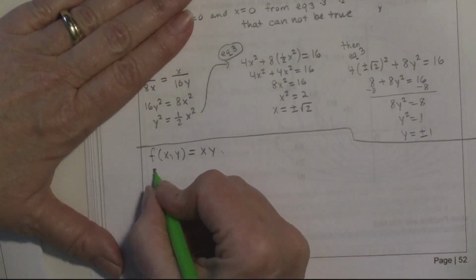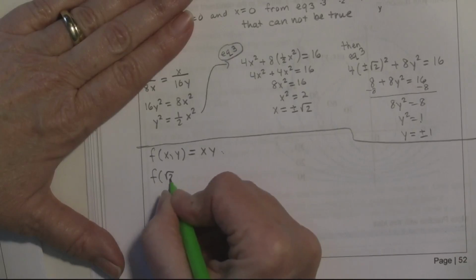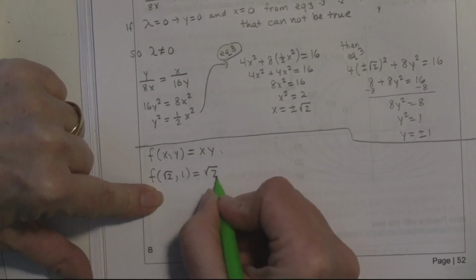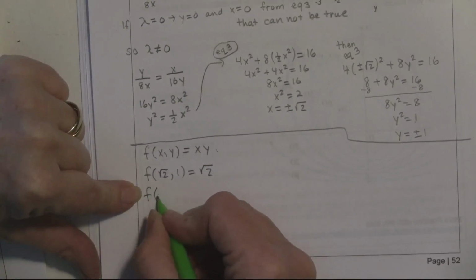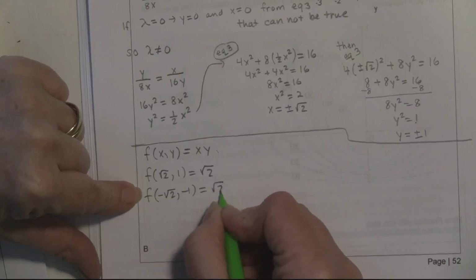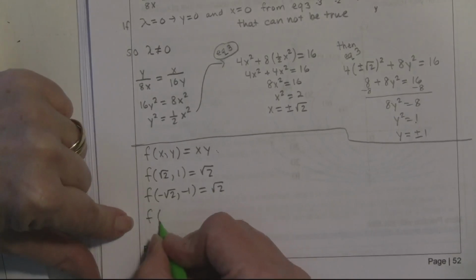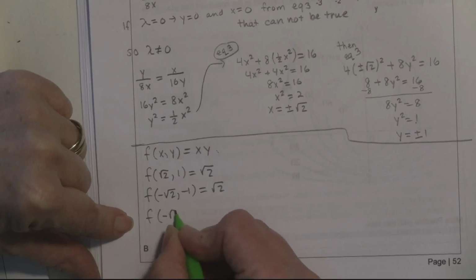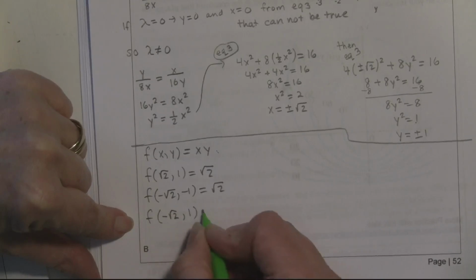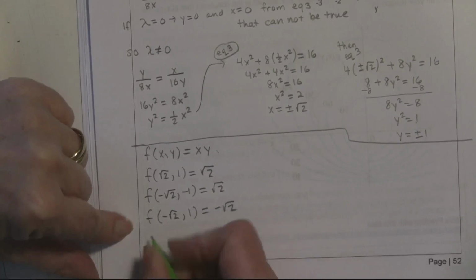So when I multiply those together, I get the square root of 2. And then when they're both negative, I get the square root of 2. And when one of them's positive and the other is negative, we get negative square root of 2.